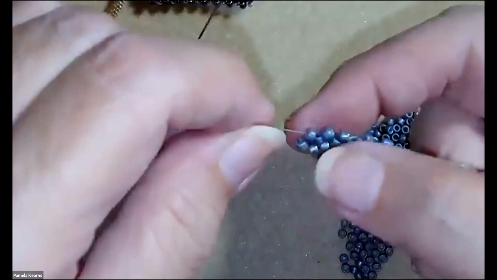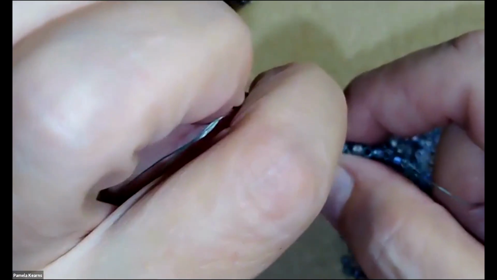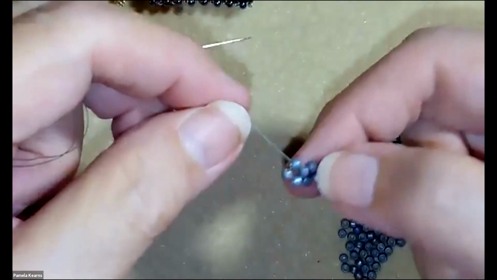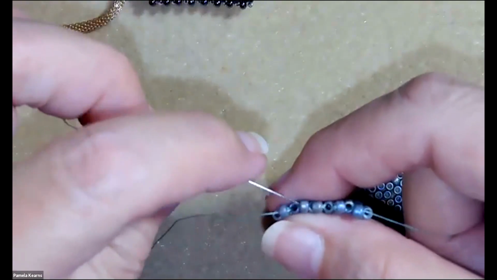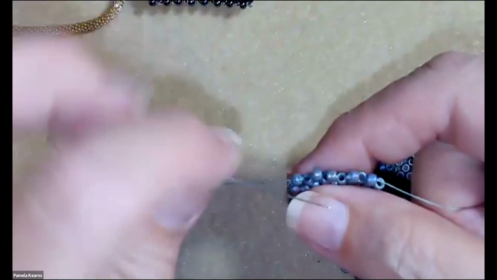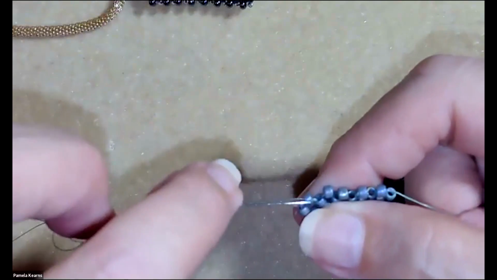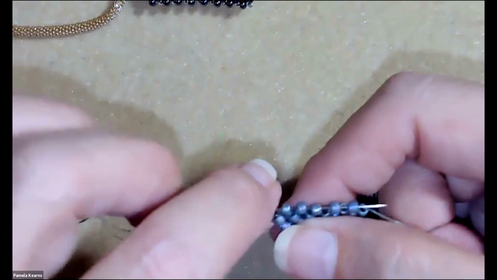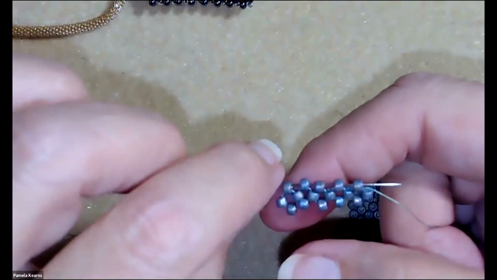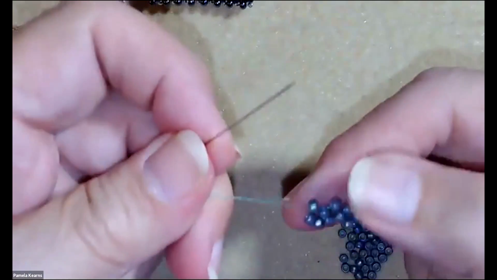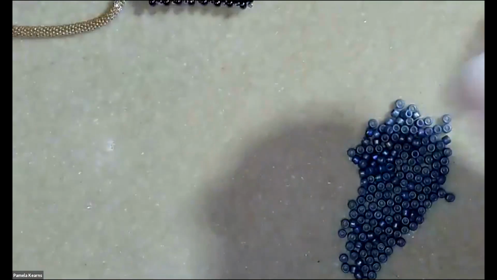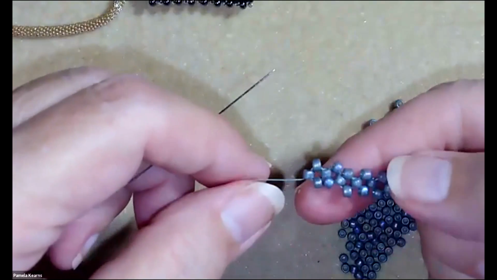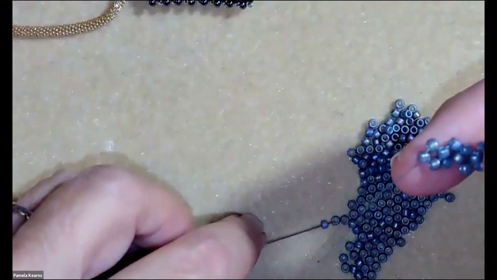Now the Toho beads are a little more square than Miyuki's, which sometimes helps in this. They seem to have an edge to them that behaves, although in this particular one, it's not behaving so well. Probably because it knows it has an audience. But yeah, you can use your needle and help form things up. Okay. Ready to add another unit.